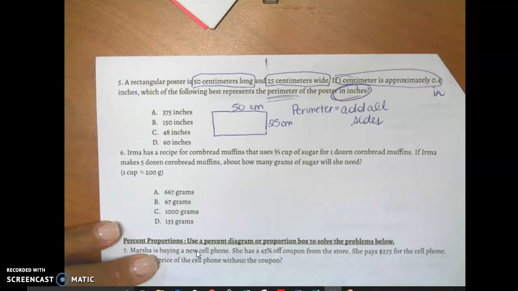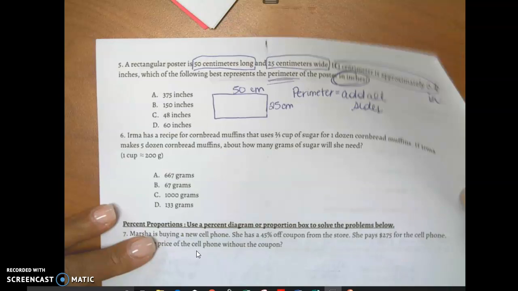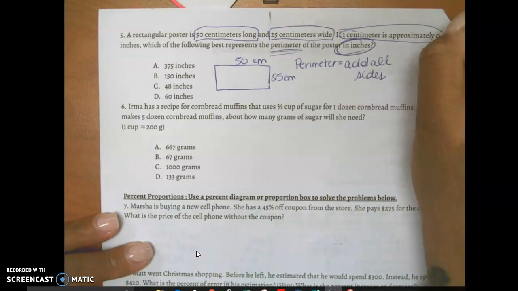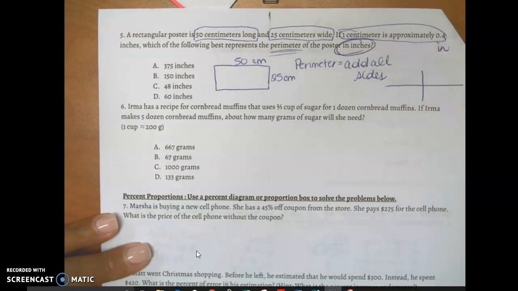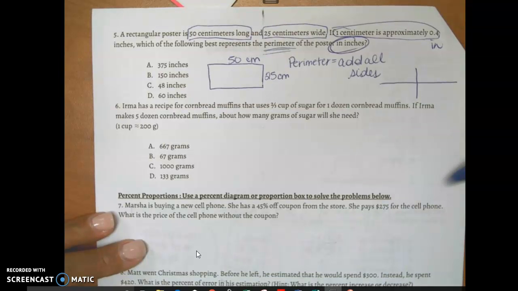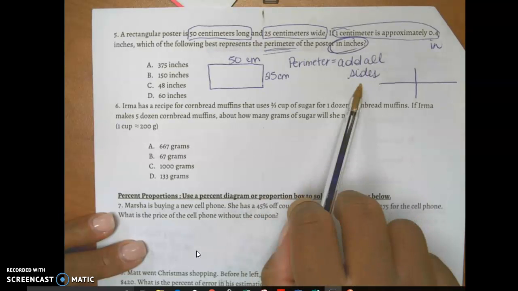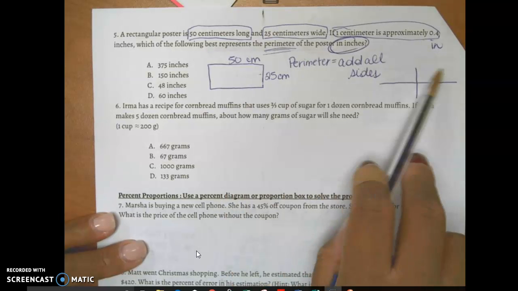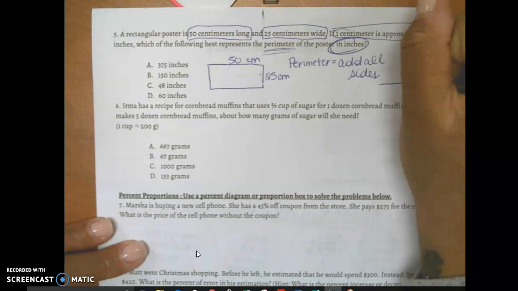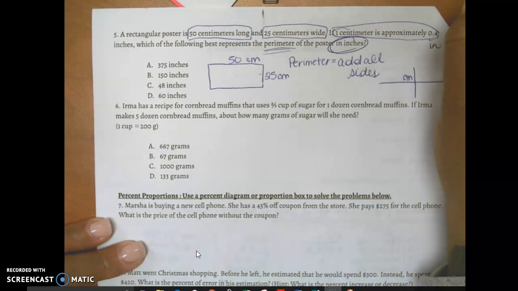What was that thing called that we made on the last problem? Starts with a P. Proportion. What goes in the proportion? 50 goes. Wait, I gotta add all my sides first, but don't do that. I need the words that tell me what go in my proportion. Centimeters and inches.